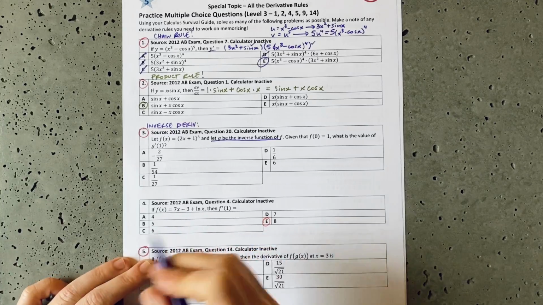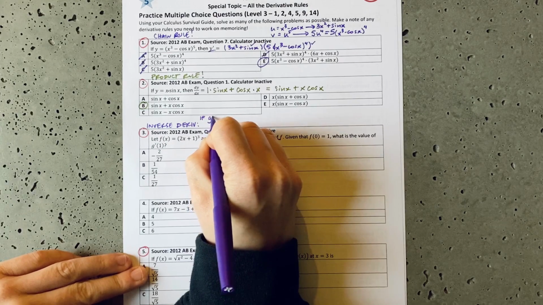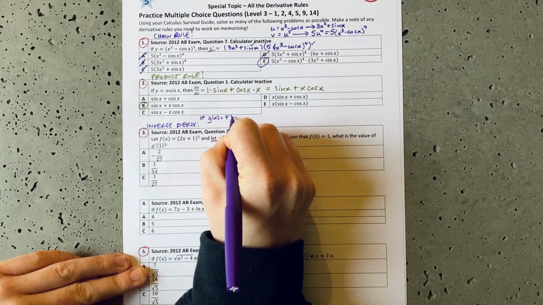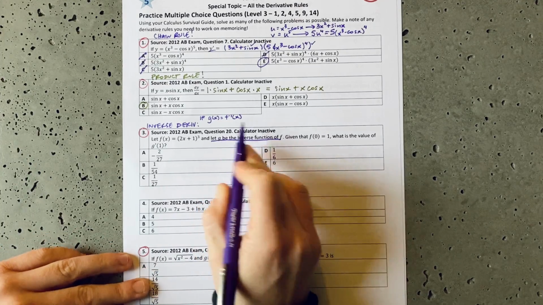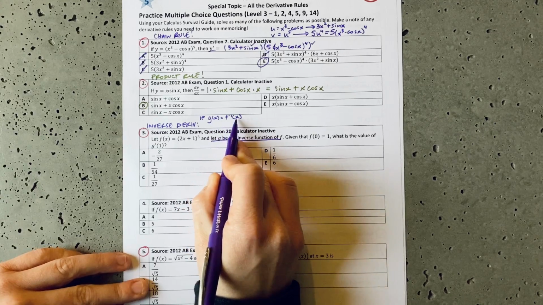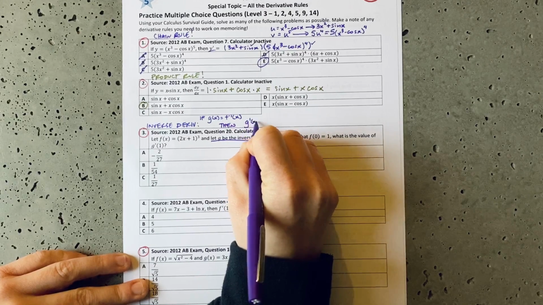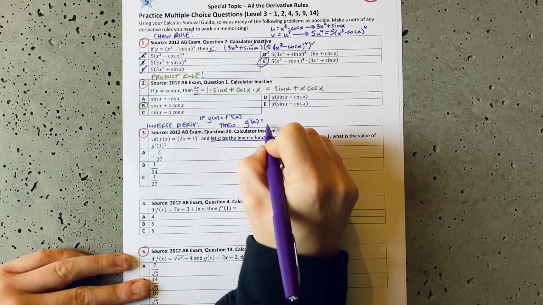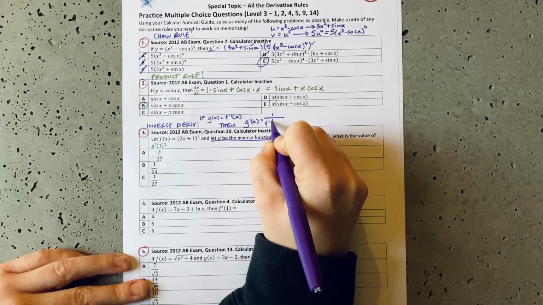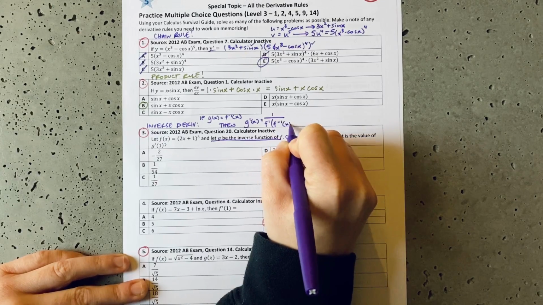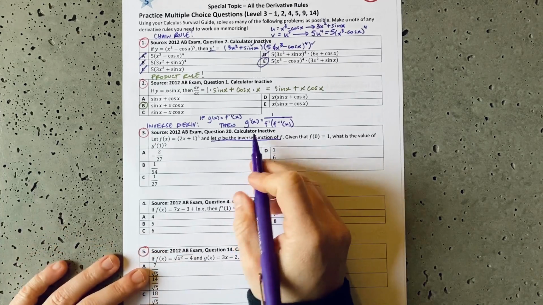So we have to remember the rule. Here's the rule: if g of x equals inverse f of x, this says that G is the inverse of f. So if g of x is the inverse of f, then we have g prime of x, the derivative of g, equals 1 over f prime of f inverse of x. This is the rule. Anytime you have an inverse happening, you're probably going to have to use this rule.